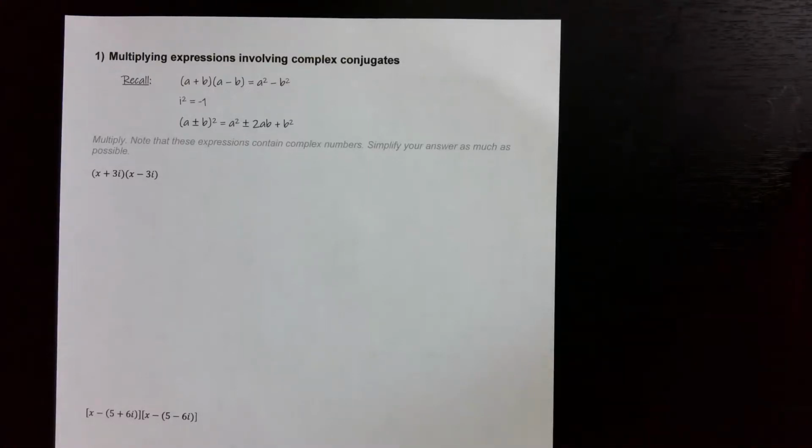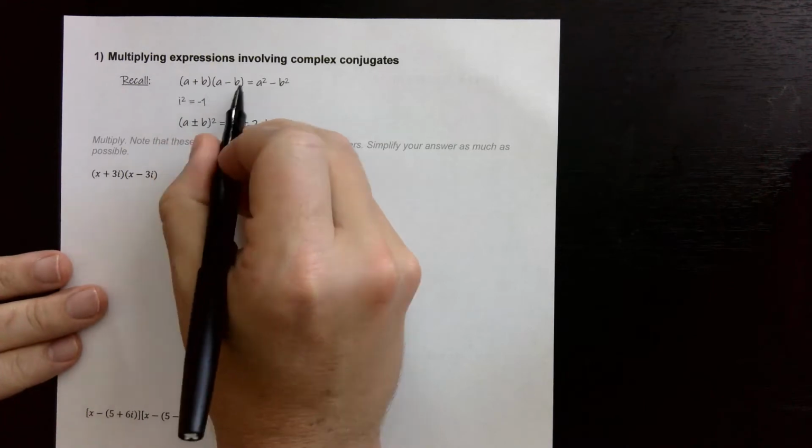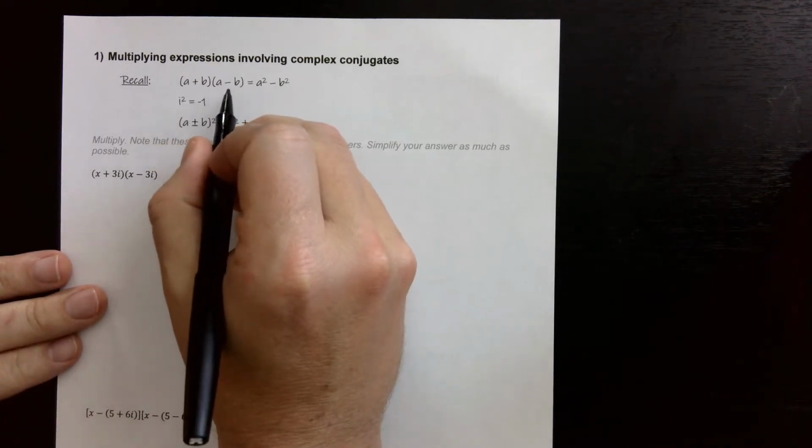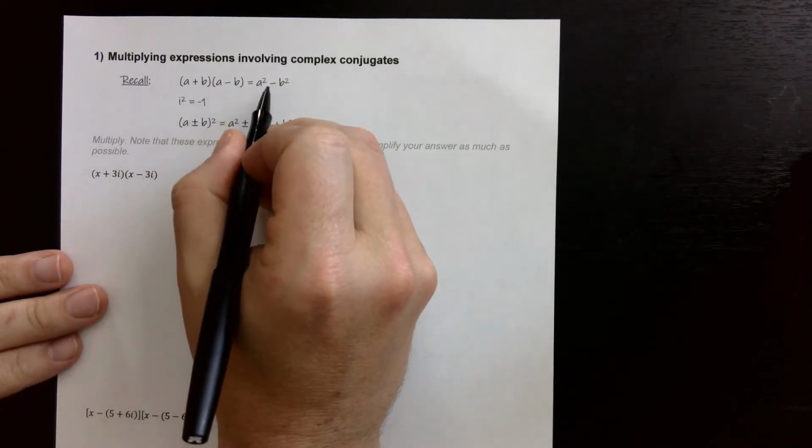In this video, we're going to talk about multiplying expressions involving complex conjugates. Okay, and there are some things that we need to remember. First of all, if you have a difference of squares, a plus b times a minus b, it's going to end up being a squared minus b squared.